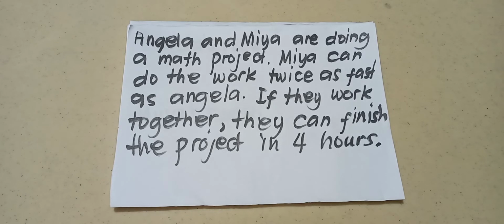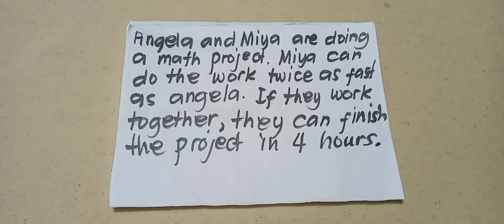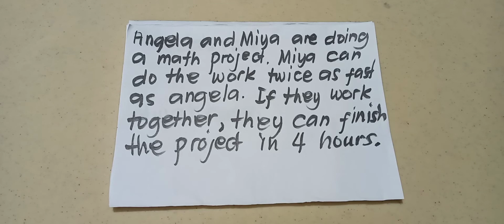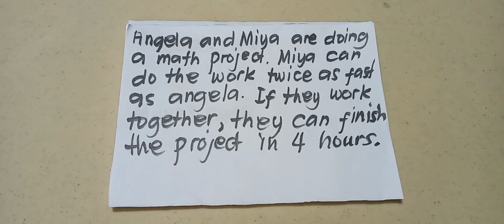So our next lesson is about solving problems, which involves rational expressions and also quadratic equations. But first, let's tackle solving problems which involve rational expressions. So let's have this problem.